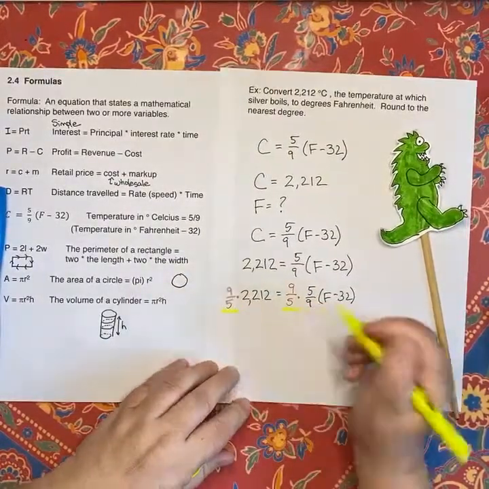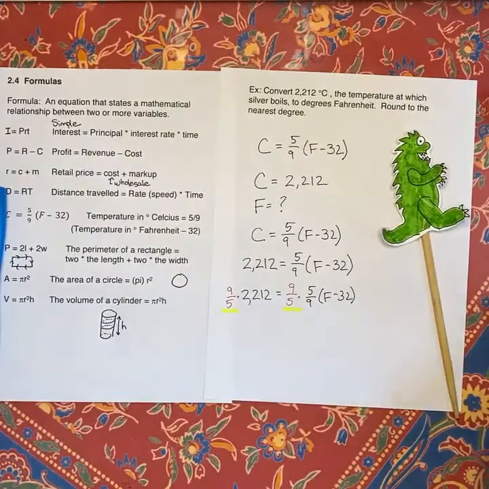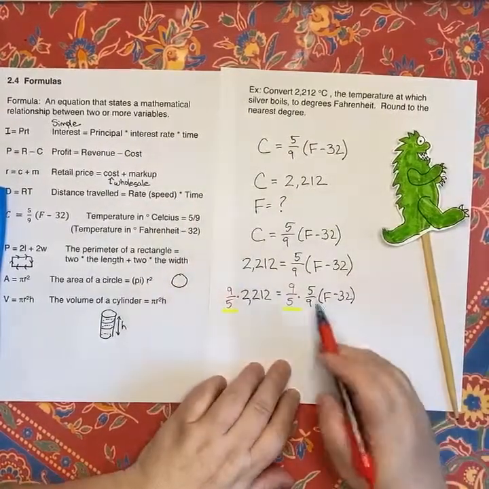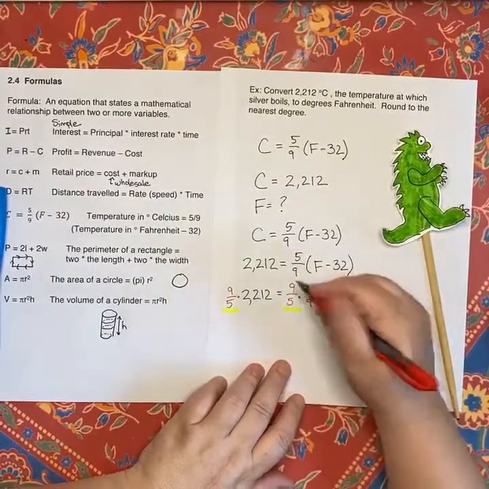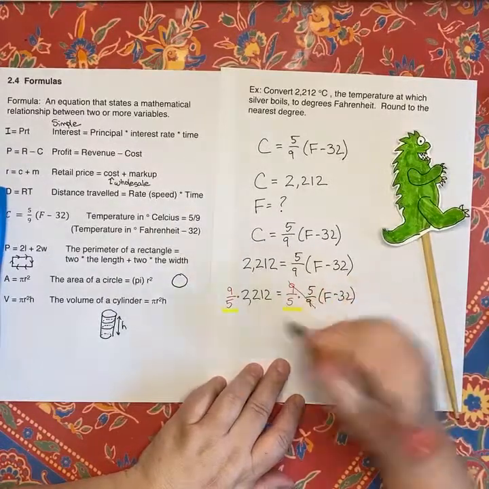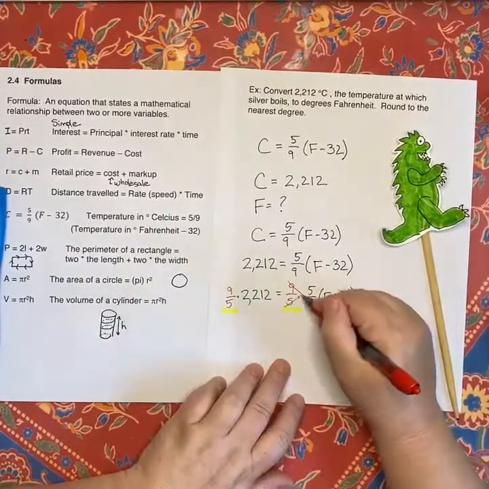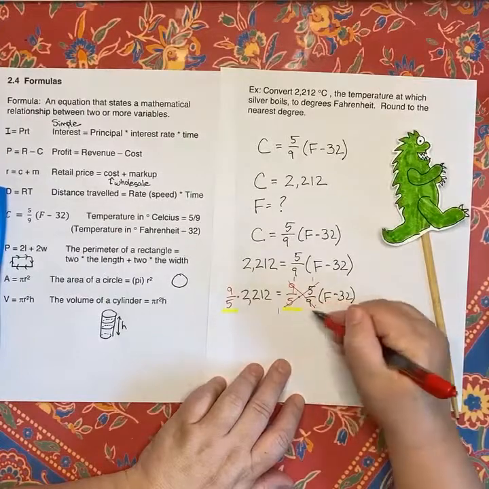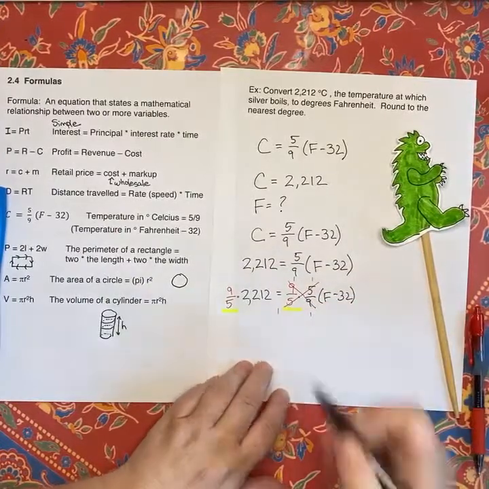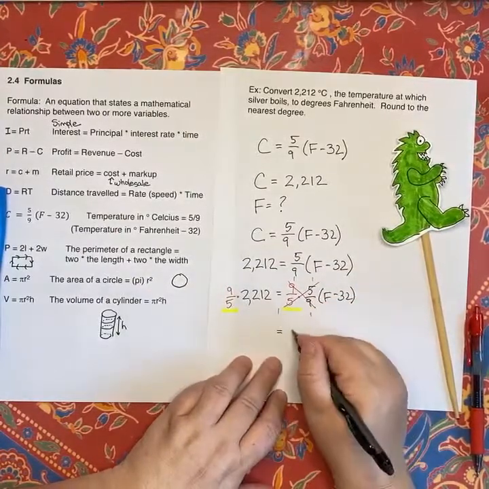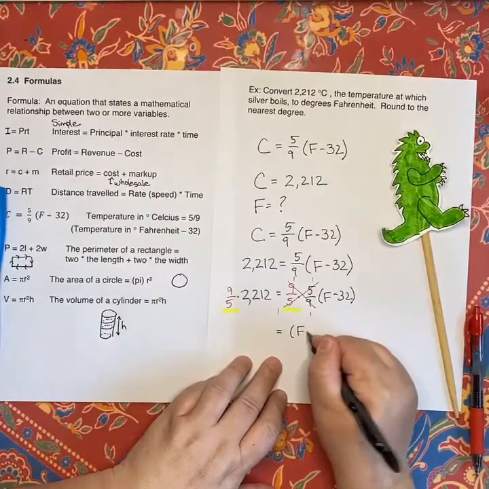Notice when I've got one on the left and I've got one on the right. Now, why is the reciprocal so great? Well, over here, the 9s cancel and the 5s cancel. And so on the right-hand side, no muss, no fuss, no fraction.